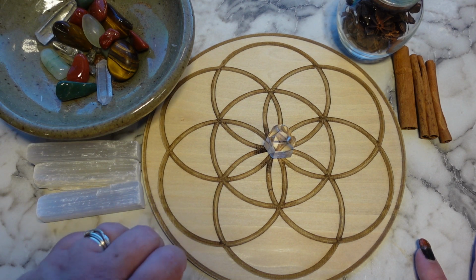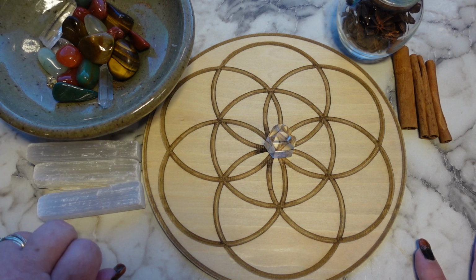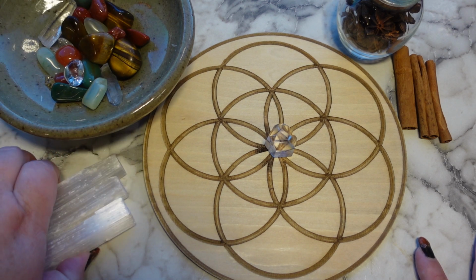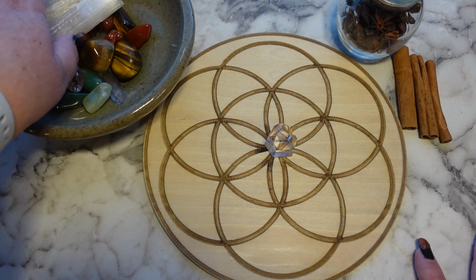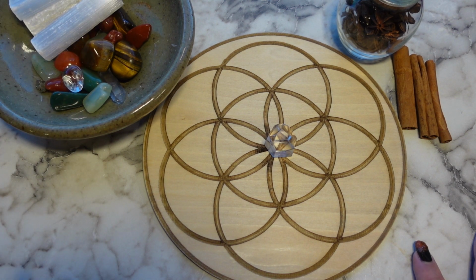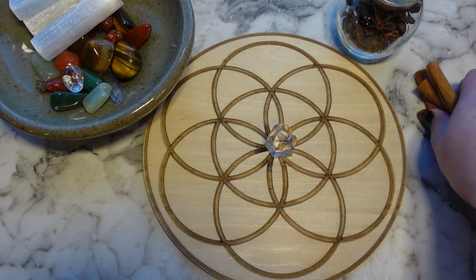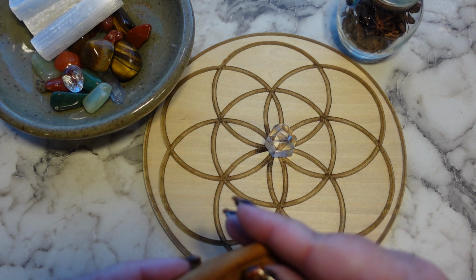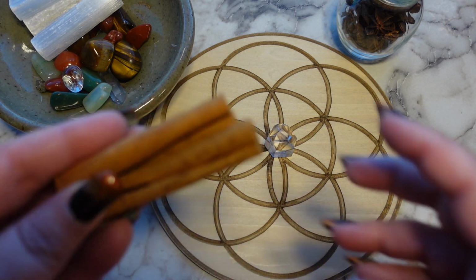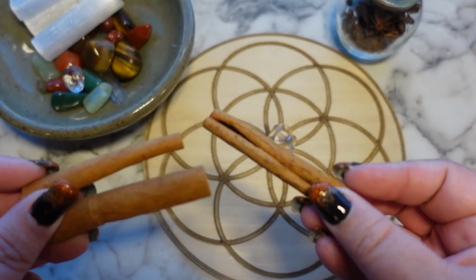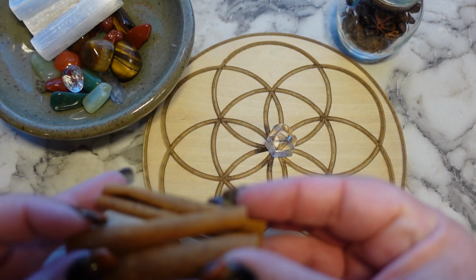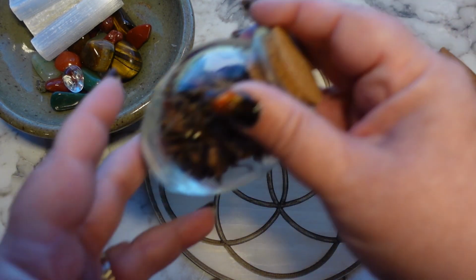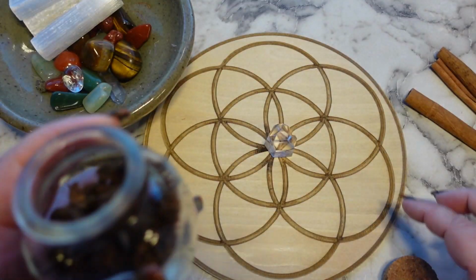Okay, so put these all back in here just so I don't lose them. Also, you can bring in other stuff like herbs and maybe some trinkets. I'm going to bring in some cinnamon sticks for prosperity and some star anise.